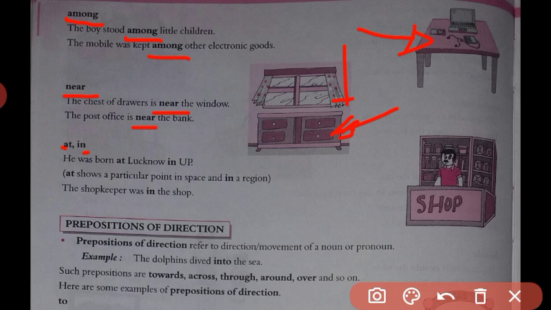So here through an example we can understand. He was born at Lucknow in UP. Here we find UP being a larger area, whereas at shows the particular point, that is Lucknow in UP. So at shows the particular point in space, and in shows the region, a vast area.